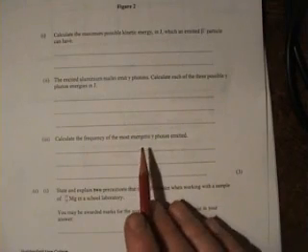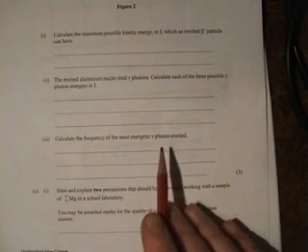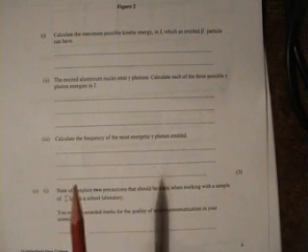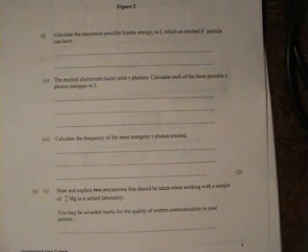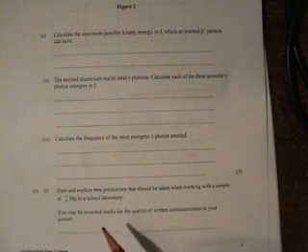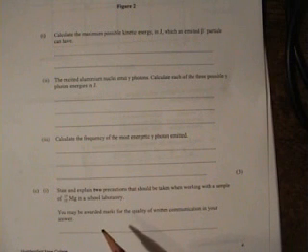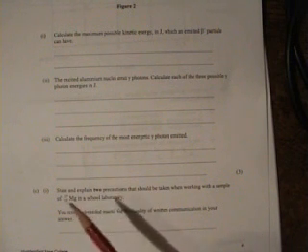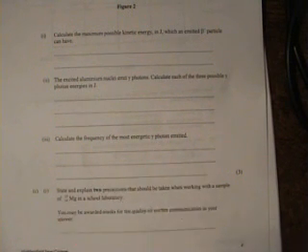Find the frequency of the most energetic gamma photon emitted. Well, you've just worked out the three photon energies, so whichever one of those has got the most energy, that's the one we're interested in. And we've got to link frequency and energy for a photon. So we do that with a very simple equation that we used in Unit 2, and it's on your data sheet. Equation linking energy and frequency for a photon.